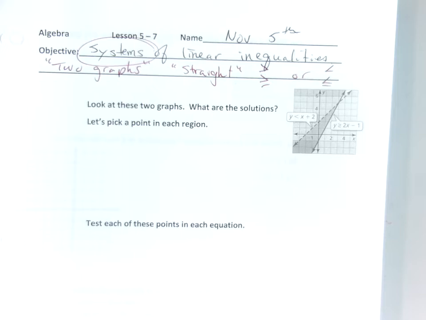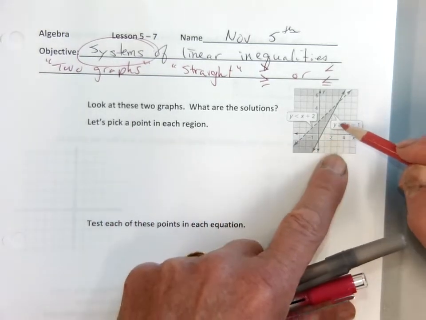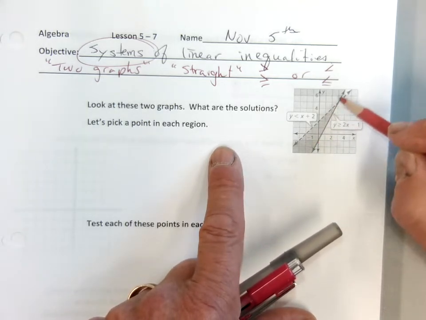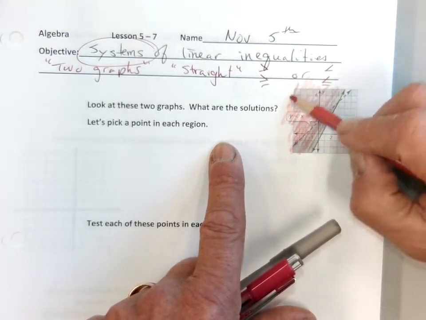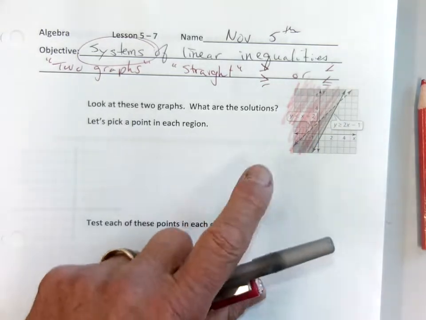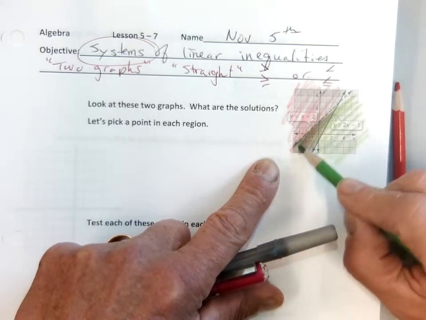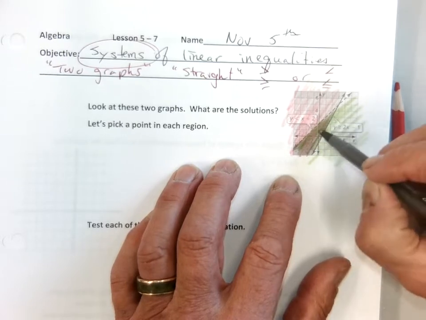On the first graph, in red, y is greater than or equal to, so all of this is shaded that way. The second one said y is less than x plus 2, so that would be shading everything under it. Where the shading overlaps is this darker region in here. When I do these, I make sure that that's darker than the rest.